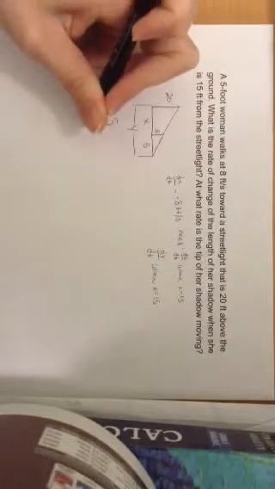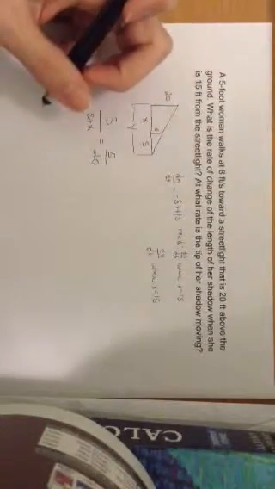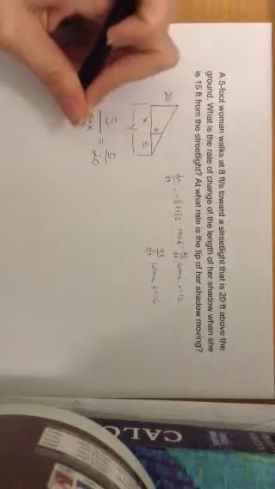Okay, so this is a problem involving similar triangles. So we know that this distance is proportional to this, and this is proportional to this. So we write it as s over s plus x, this over the total of that, equals 5 over 20, this piece over the total here. And then you cross multiply, you get 20s equals 5s plus 5x. Then you subtract the 5s on both sides, so you get 15s equals 5x.